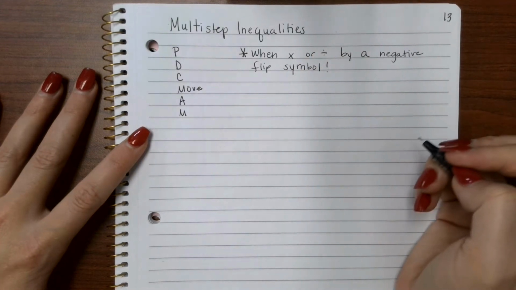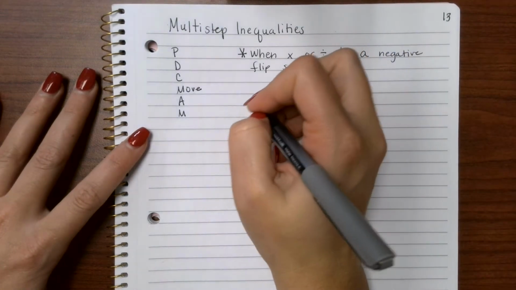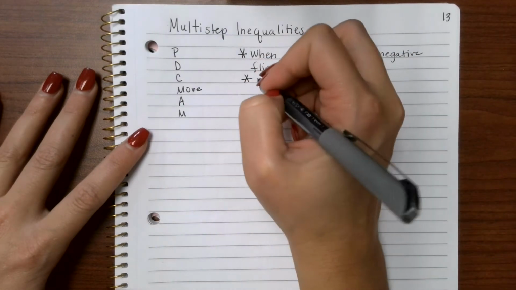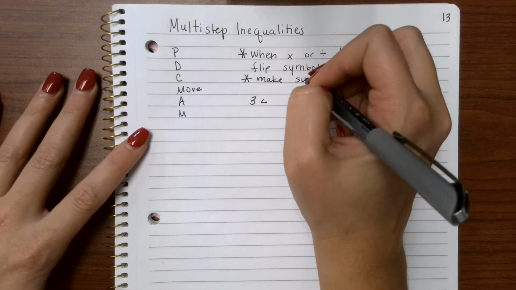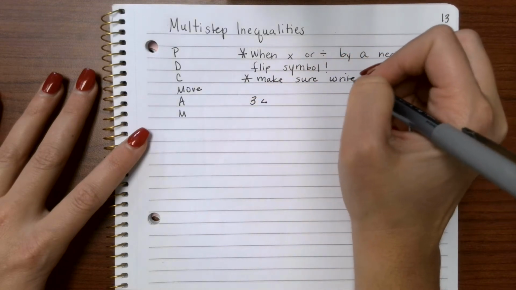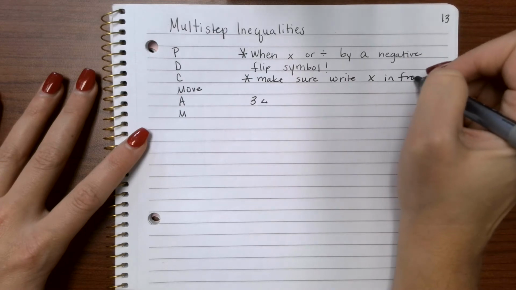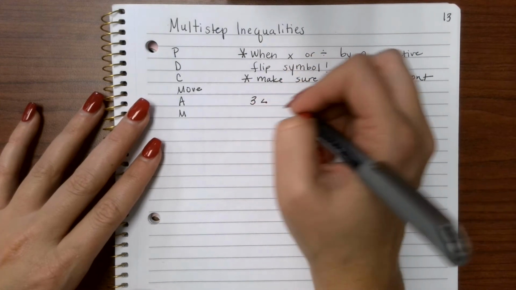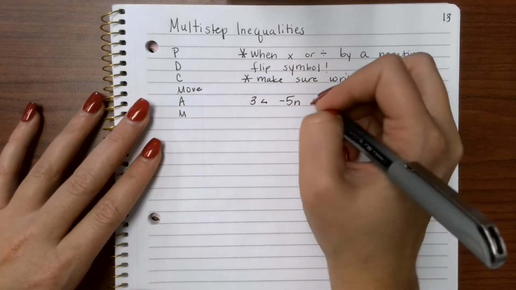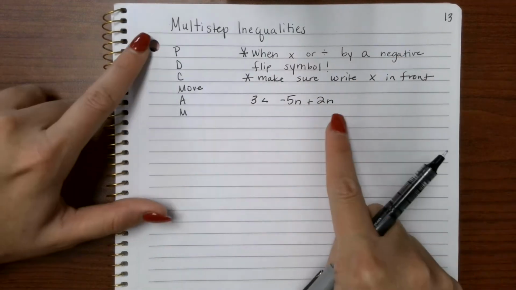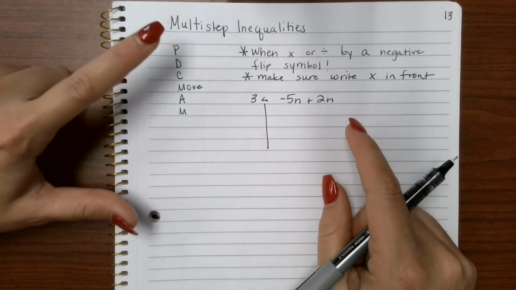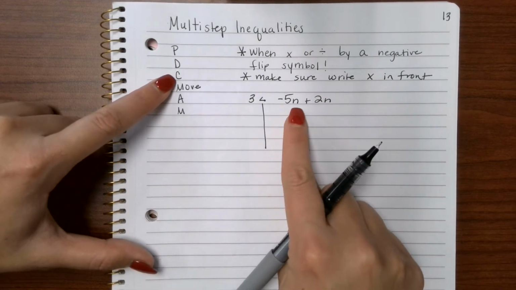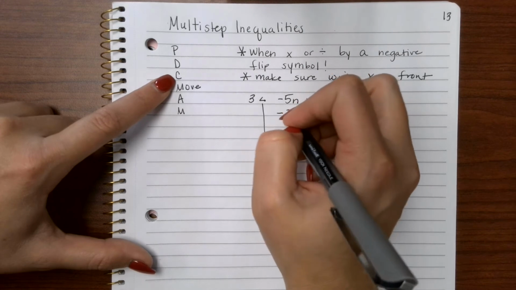Okay, so first one, we're going to do 3 is less than negative 5n plus 2n. Another thing I want to add, make sure to write your x in front. It just makes things easier. So we're going to go through our steps. There's no parentheses. We don't distribute. We can combine like terms. So negative 5n plus 2n gives us negative 3n.